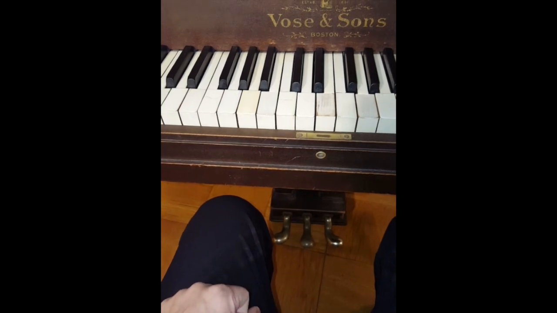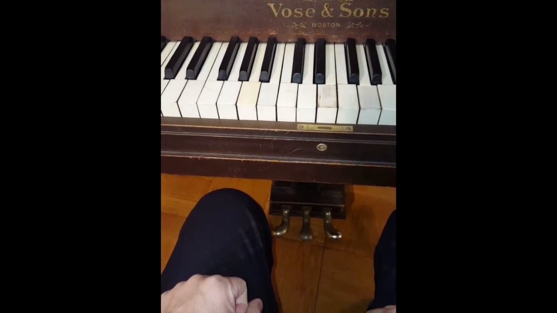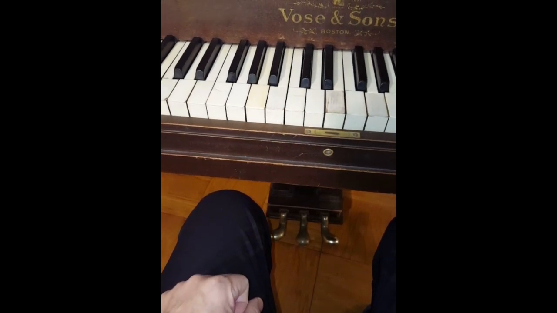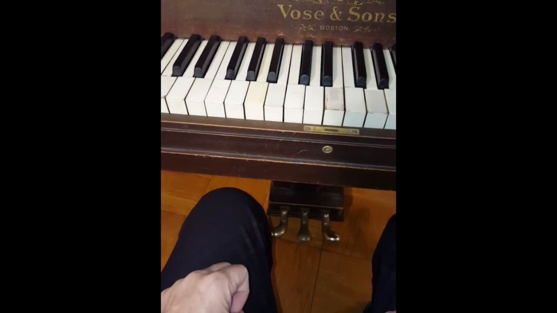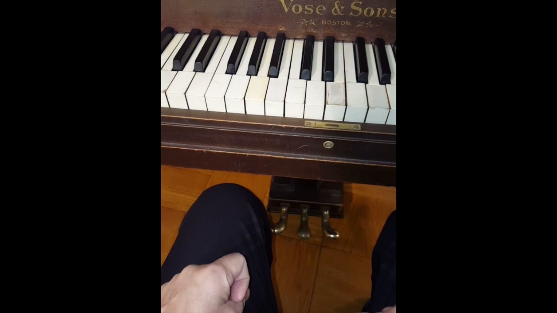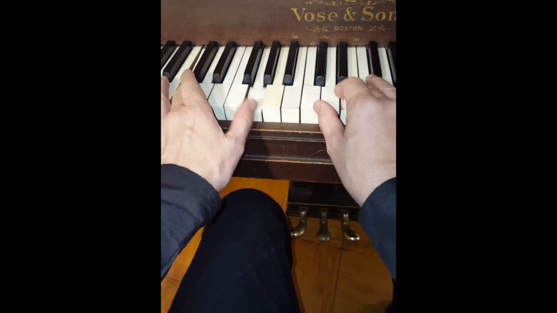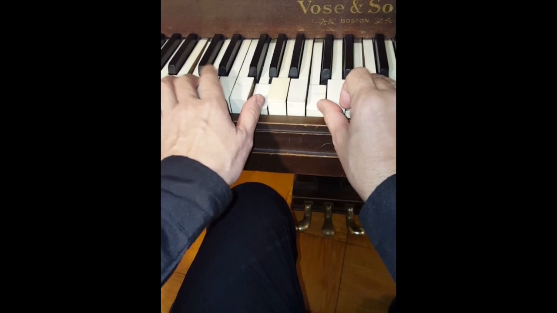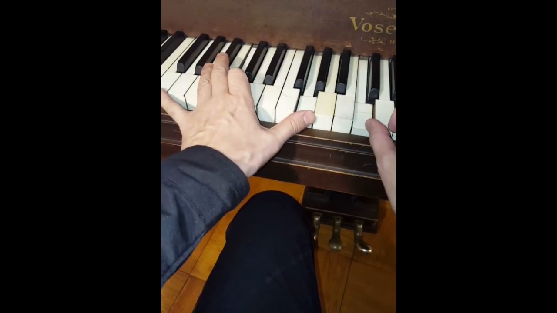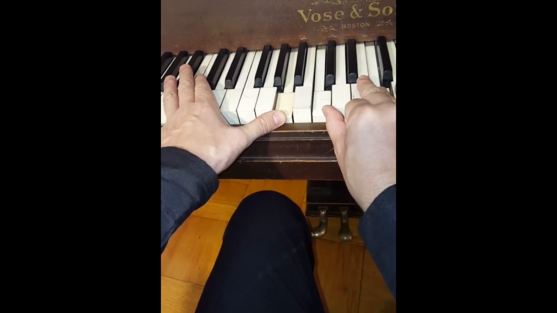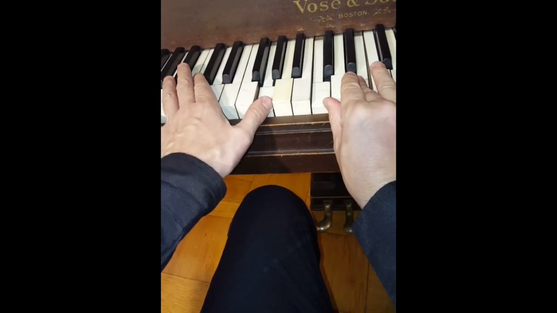Exercise 2, Connecting Triads. Let's connect main triads. Exercise 2A, connection of main triads, tonic, subdominant, and dominant. Observe the configuration of upper three voices.